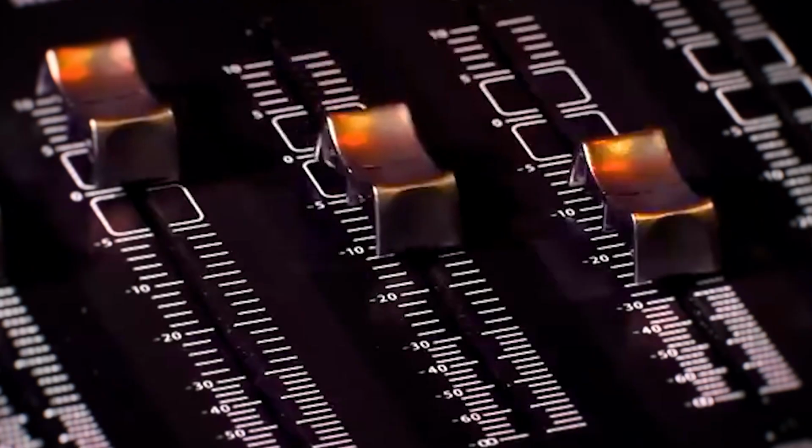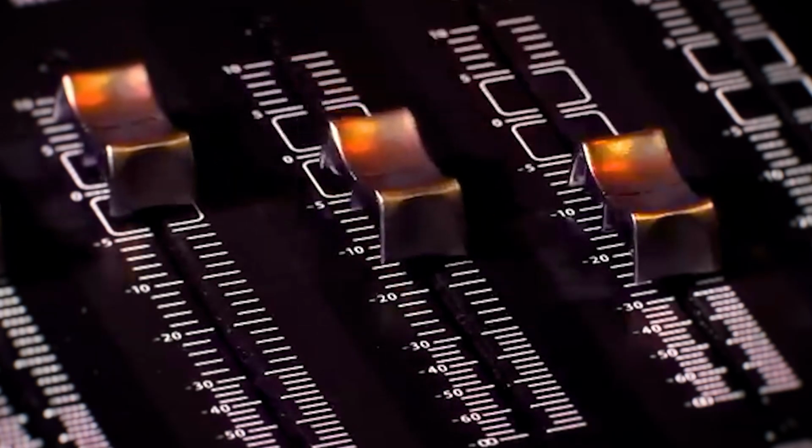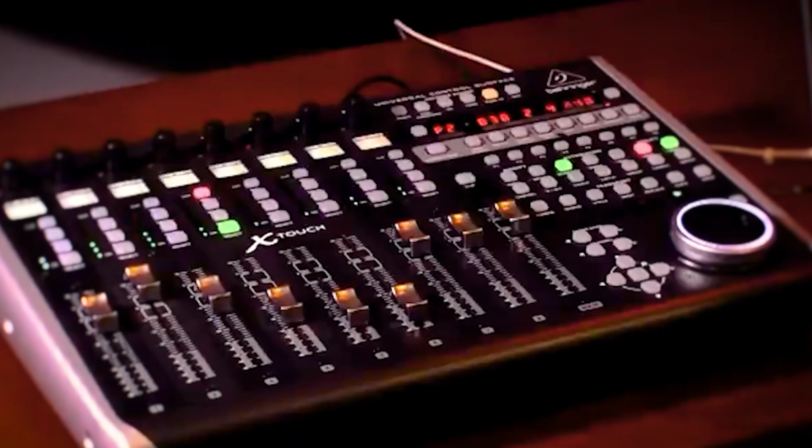MIDI feedback is also used in higher grade controllers to control motorized faders. I haven't tried this gear myself, but my eyes are on it. You will be the first one to know if I get my hands on them. Now let's check out how to connect a MIDI controller to a VJ software.